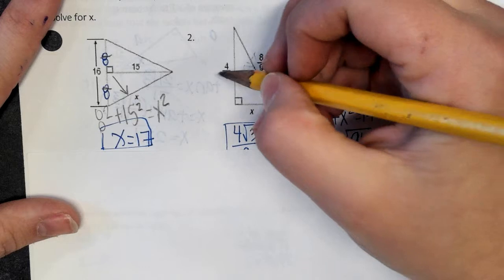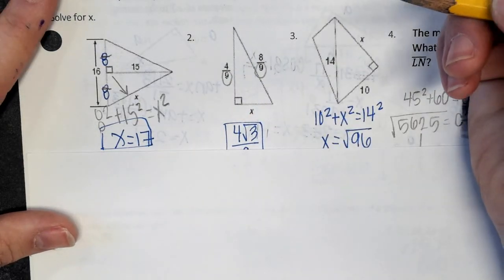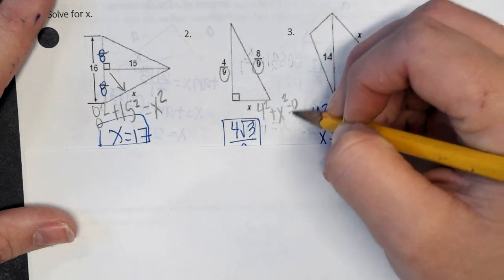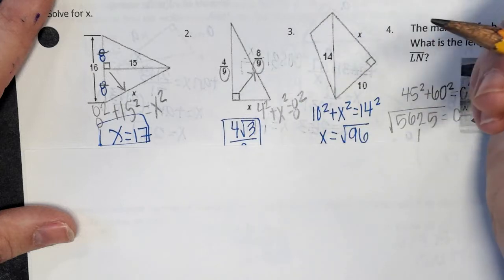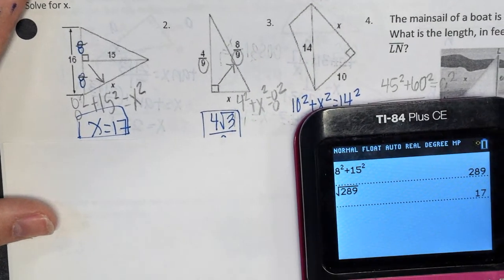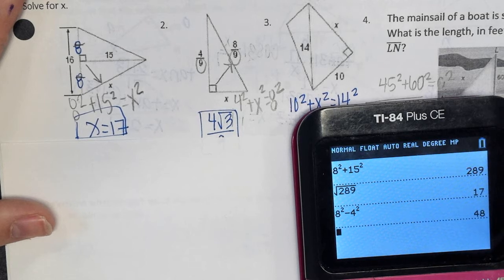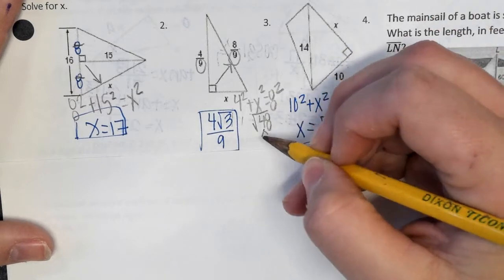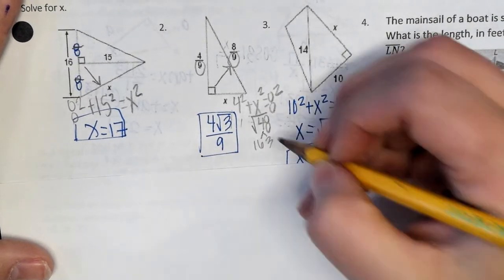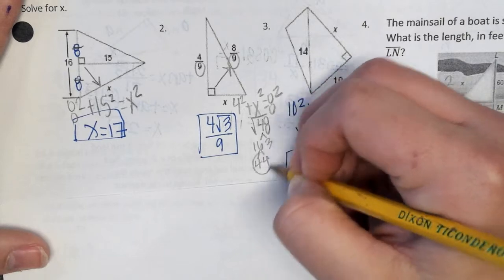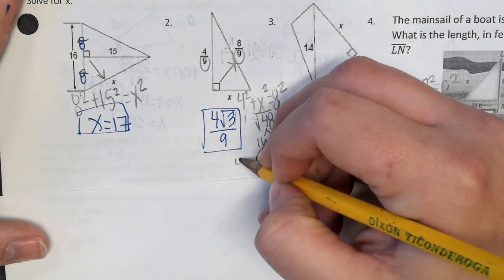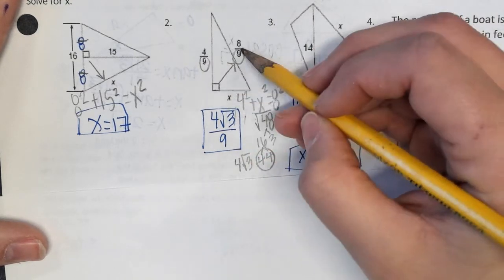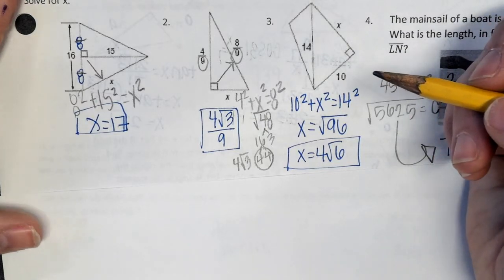For number 2, I saw that both of these had a common denominator of 9, so I just went ahead and did 4 squared plus x squared equals 8 squared, because 8's your hypotenuse. So then you have 8 squared minus 4 squared, which is 48. So I took the square root of 48 and reduced that down, which factors down to 16 and 3, and 16 breaks down to 4 and 4. So then, once I broke it down and got 4 square root of 3, I just put it back over 9 because our original two were over 9. So that's how I got 4 square root of 3 divided by 9.